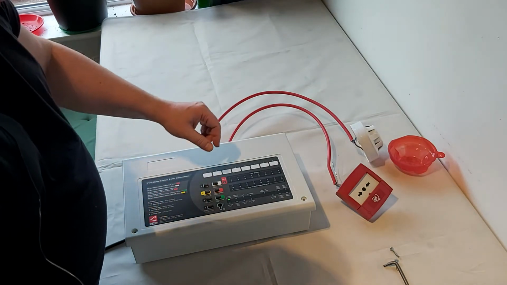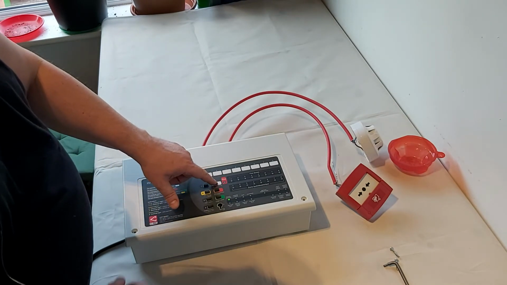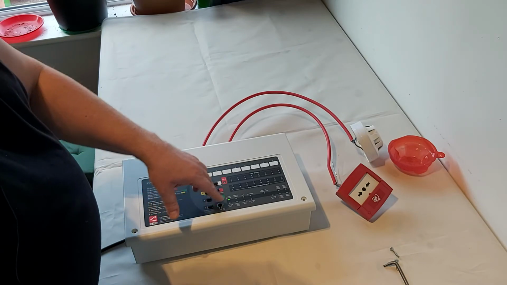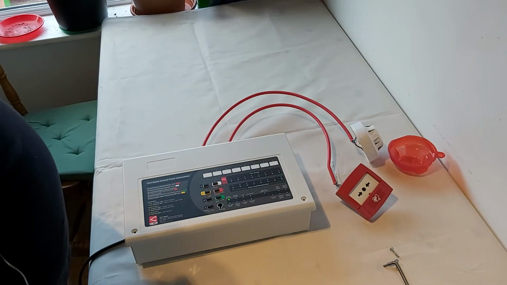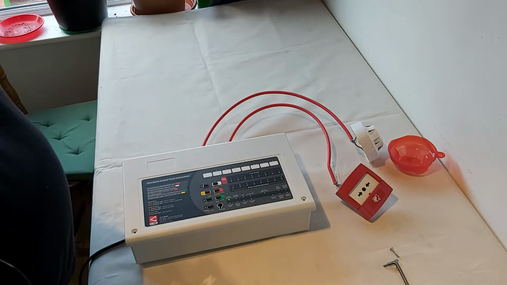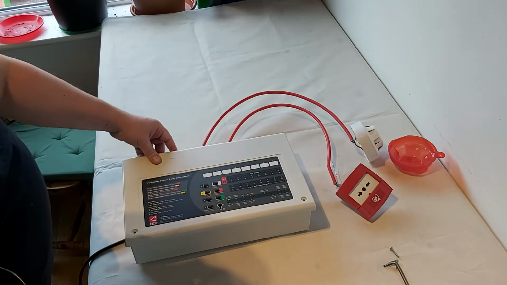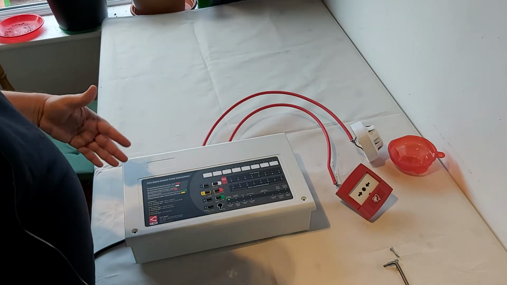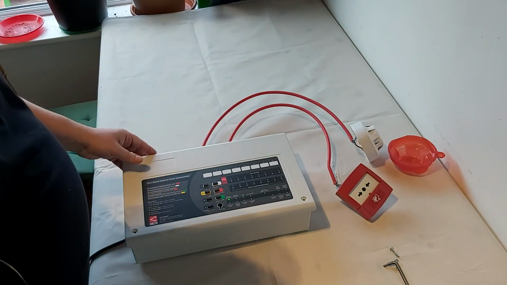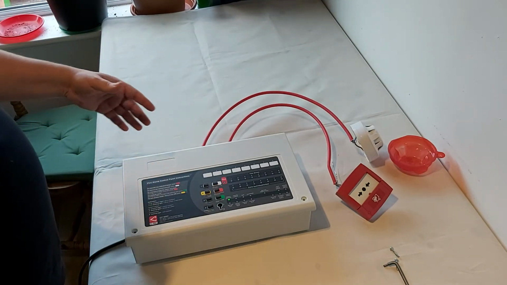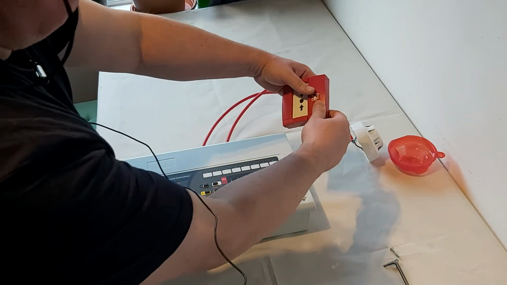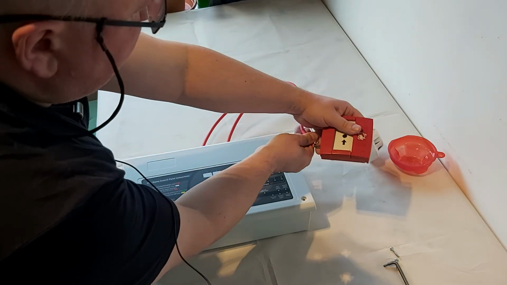So again, you can silence the beeper, then you can reset when the problem is fixed. Another thing which you obviously want to know is what happens when the fire goes off. So I will trigger this break glass unit with the key.